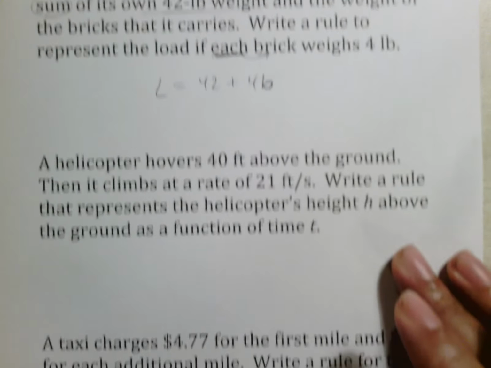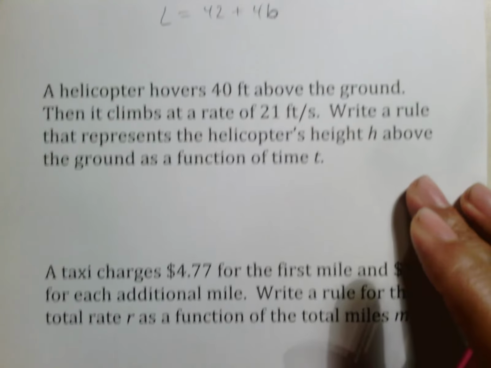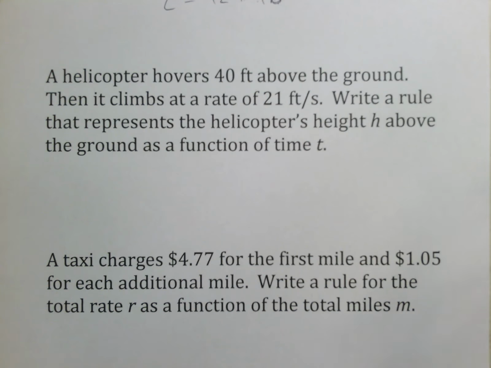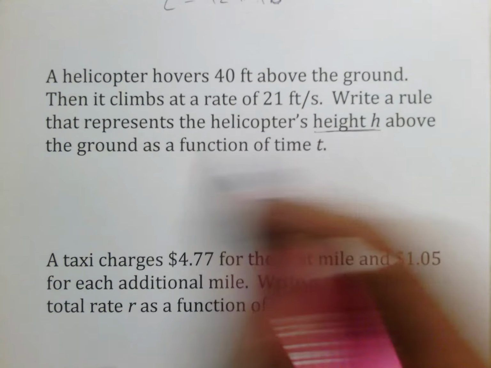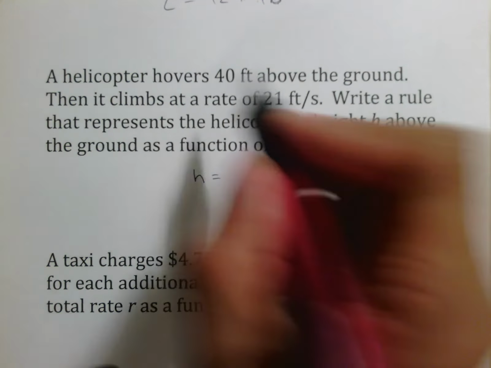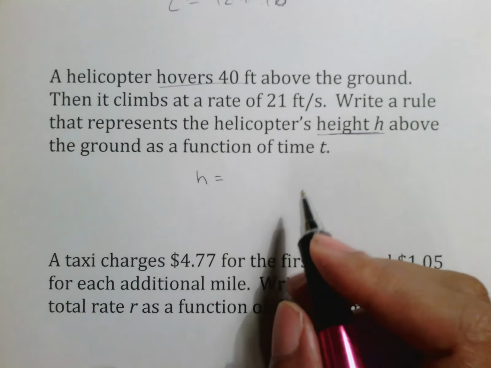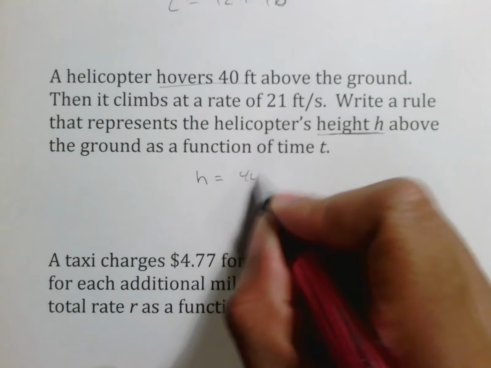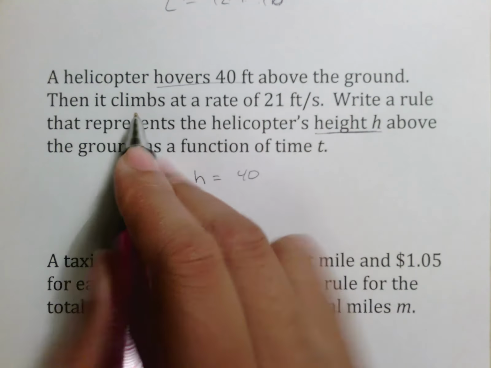It says a helicopter hovers 40 feet above the ground, then it climbs at a rate of 21 feet per second. Write a rule that represents the helicopter's height h above the ground as a function of time t. Again, height is what they want you to represent, so you put h equals. If it's hovering 40 feet above the ground, that means that's where it's starting. So we're going to start with 40. And it says it climbs, which means it goes up.